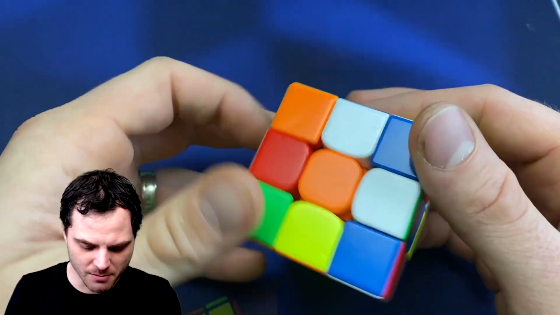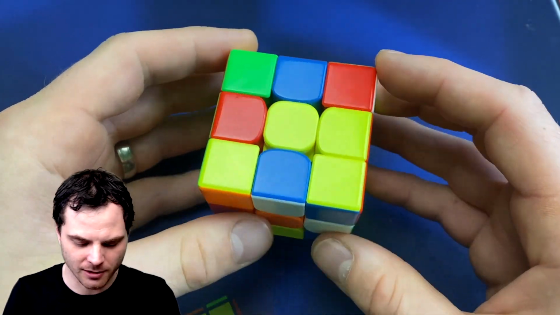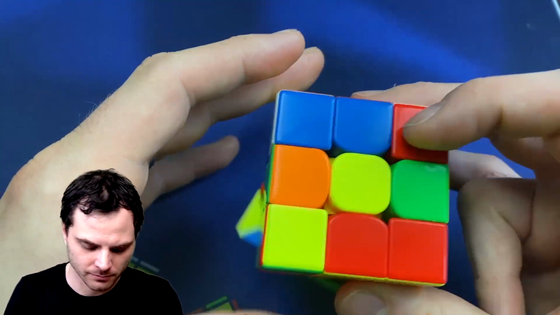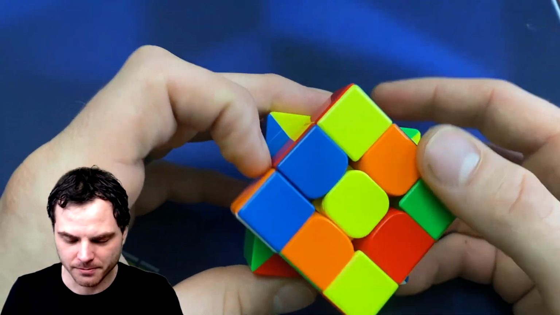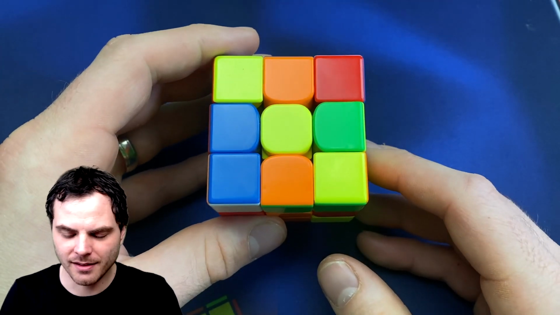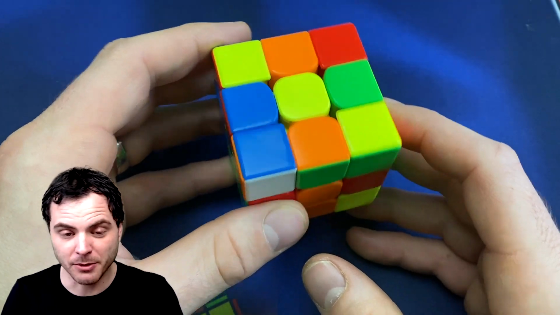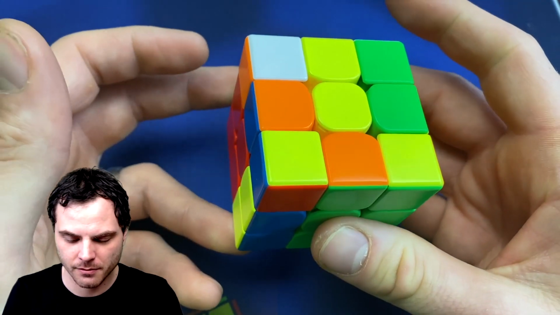Okay, let's do one more cross here. There we go. Similar situation. I set it up, so I'm just going to rotate, insert.